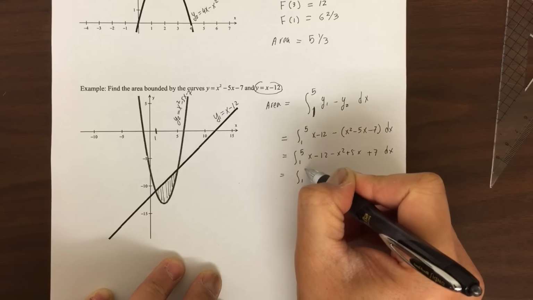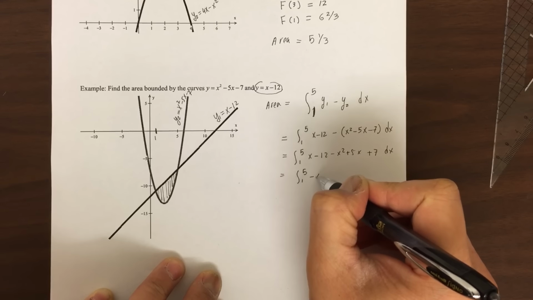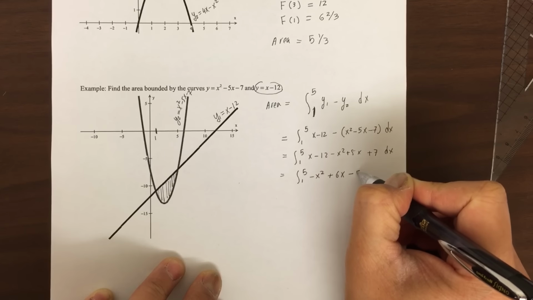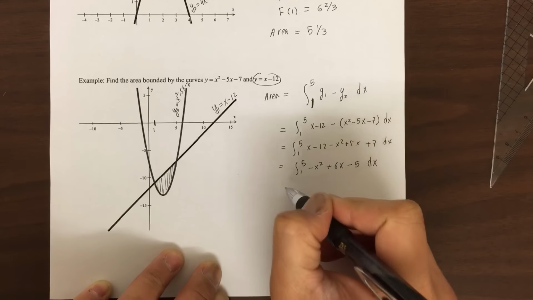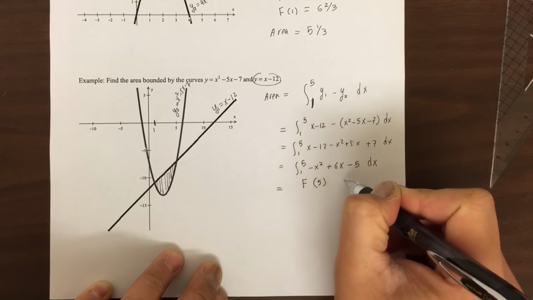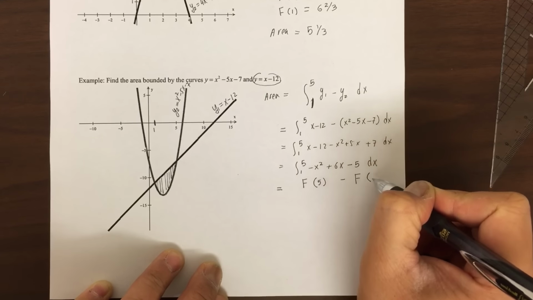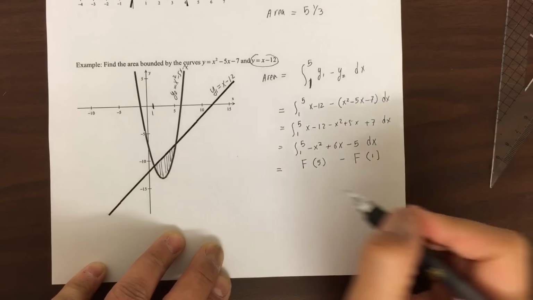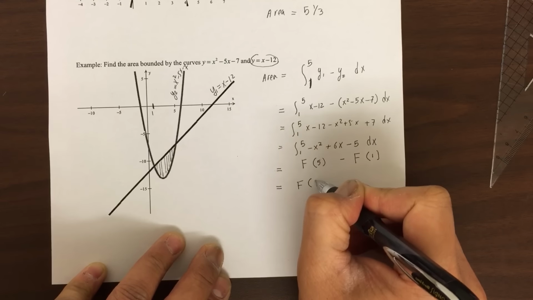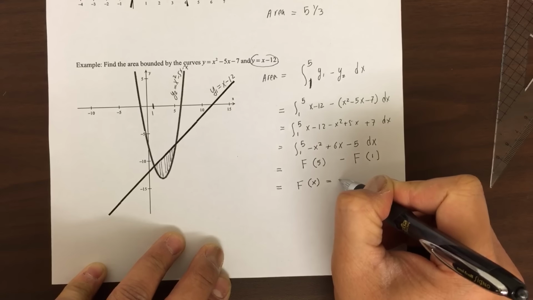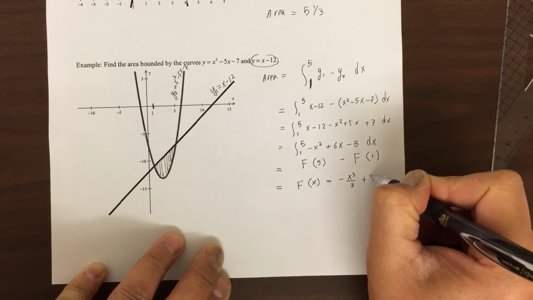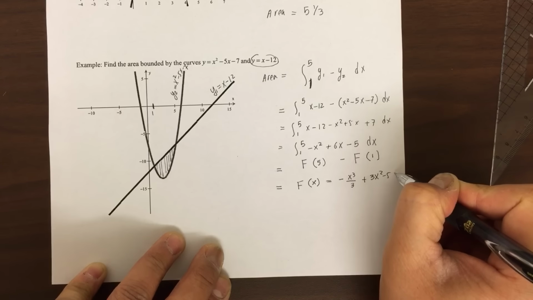Now simplify this a little bit more. We get minus x squared plus 6x minus 5 dx. So same thing, we need to find the antiderivative, evaluate that at 5, and then subtract the antiderivative evaluated at 1. So the antiderivative is negative x to the third over 3 plus 3x squared minus 5x.